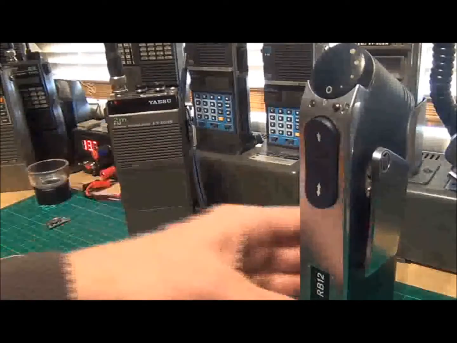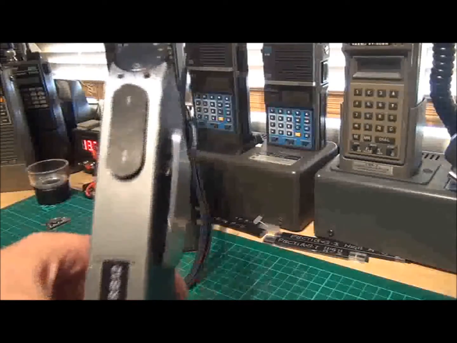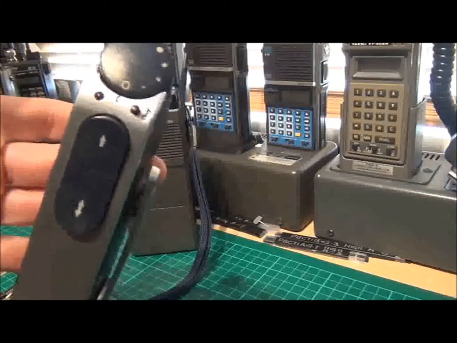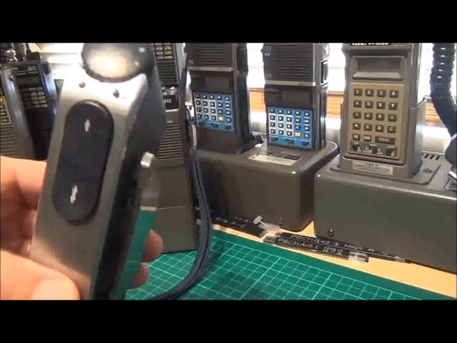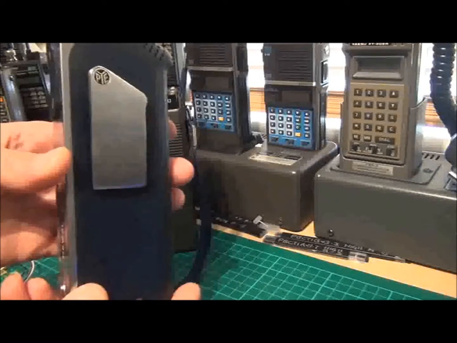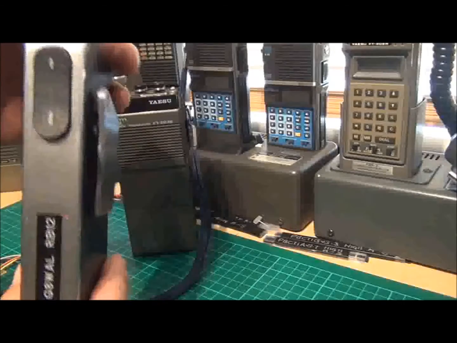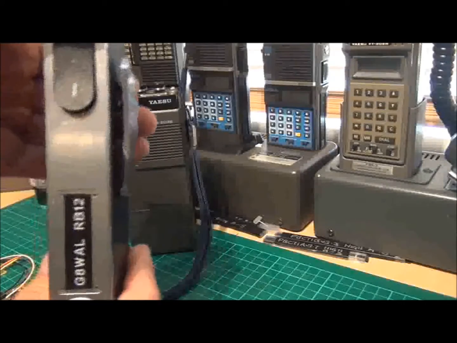Similarly with the Pi Pocket Phone PF8, I've used the squelch defeat button on this radio to select the tone frequencies. And here we go.